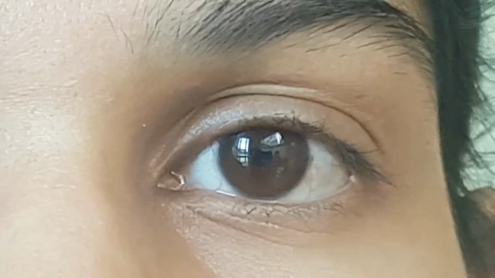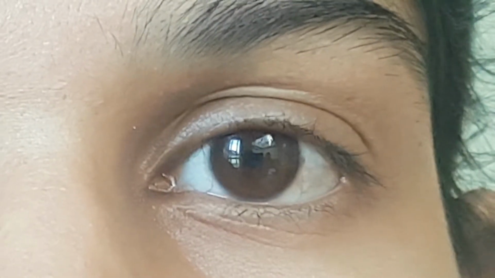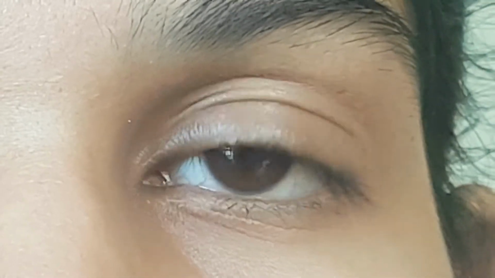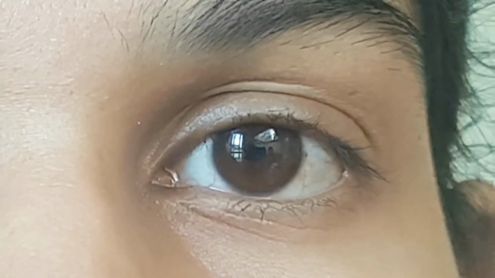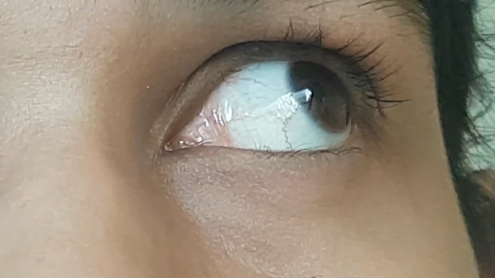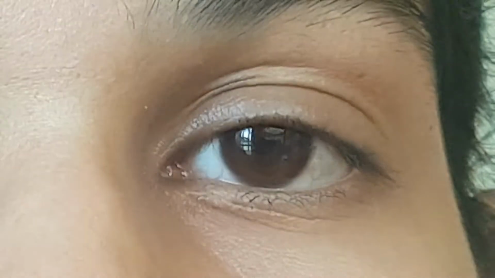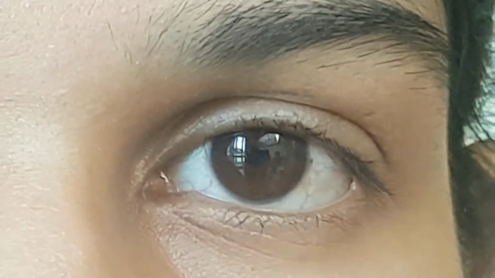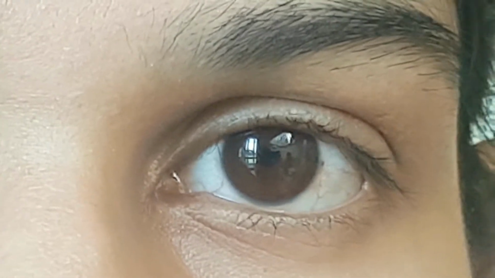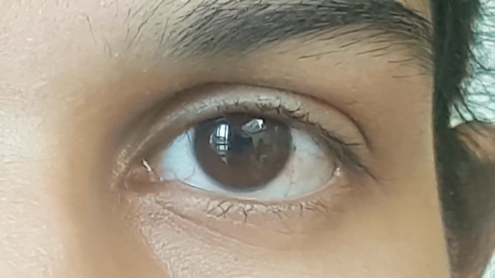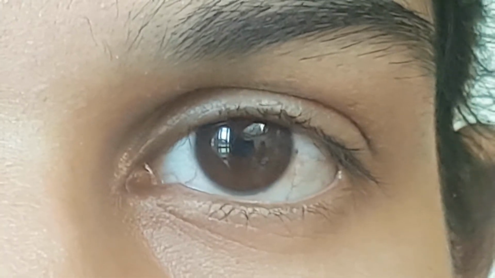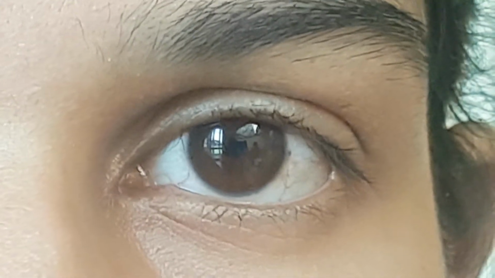The superior rectus muscle is supplied by the third cranial nerve. The primary movement of this muscle is elevation of the eye. The secondary movements are adduction and intorsion. The inferior rectus muscle is supplied by the third cranial nerve. Its primary movement of the eyes is depression. However, the secondary movements are adduction and extorsion.